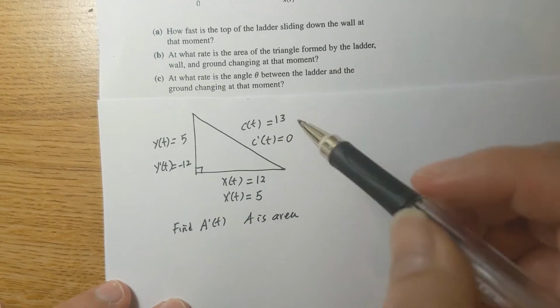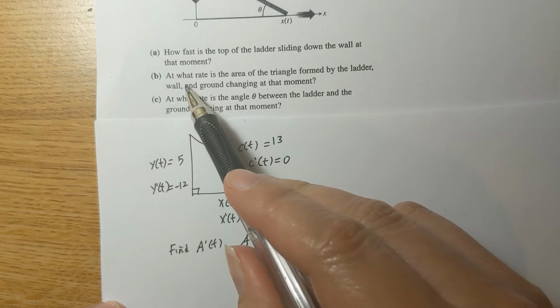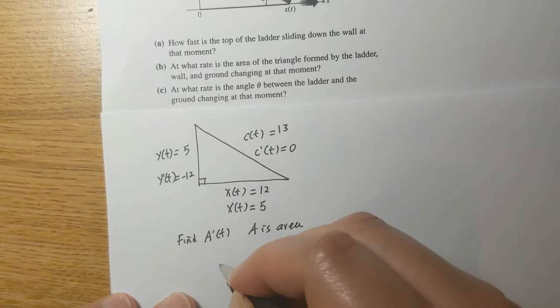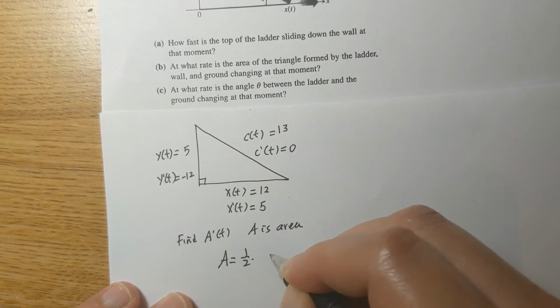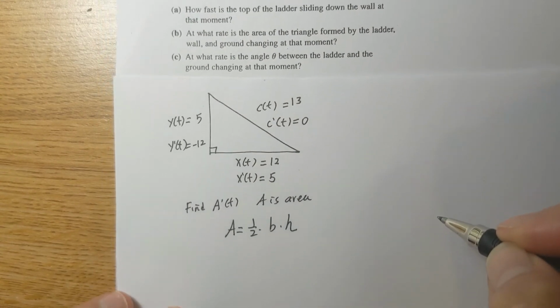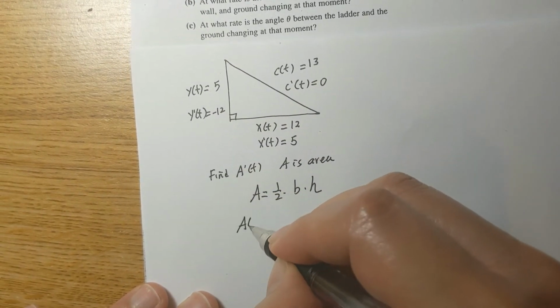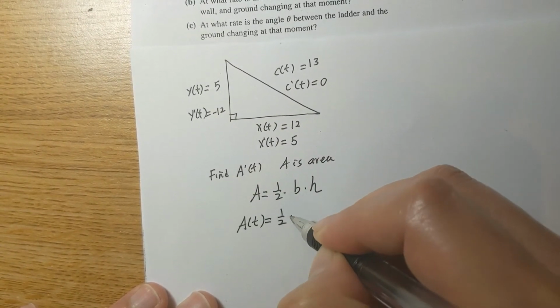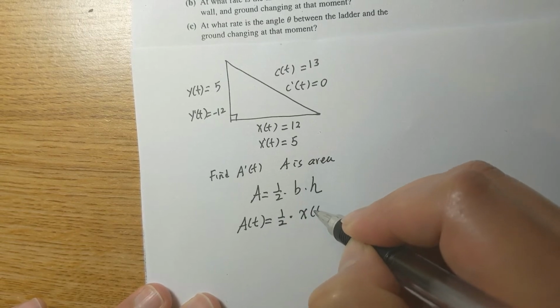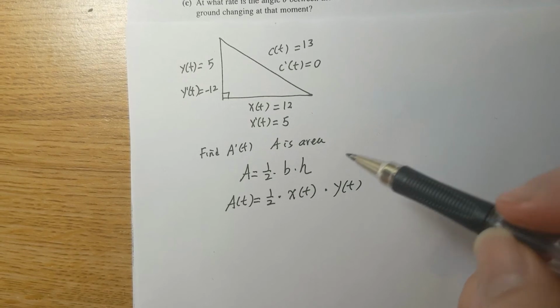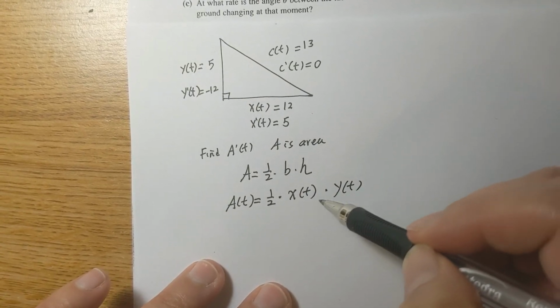So now, if you want to find the rate of the area of the triangle formed, it basically means A equals 1/2 times base times height. So now here, base and height. So we say A of t equals 1/2 times x of t times y of t. Definitely you can see that we have to use the product rule over here.